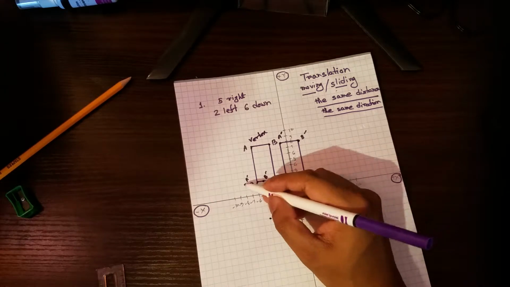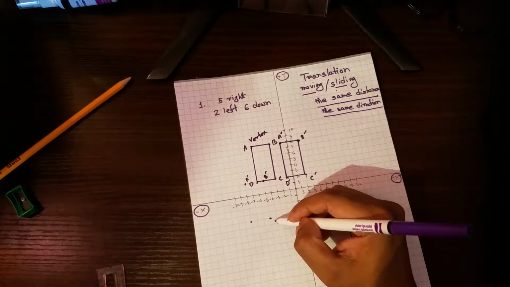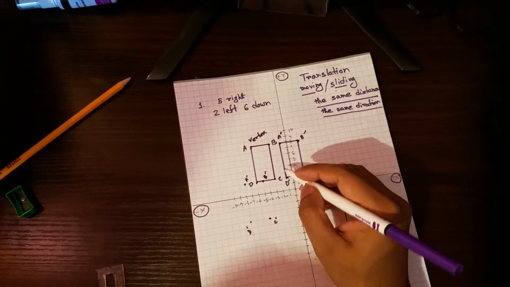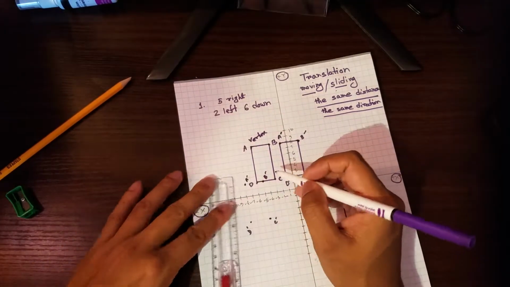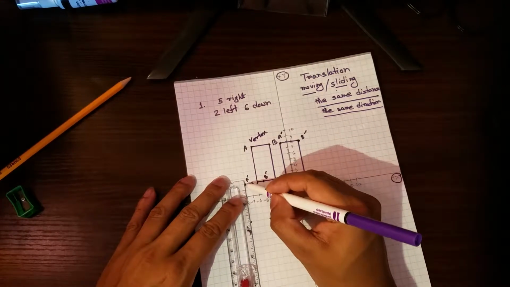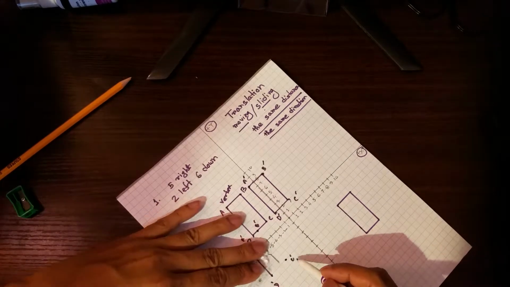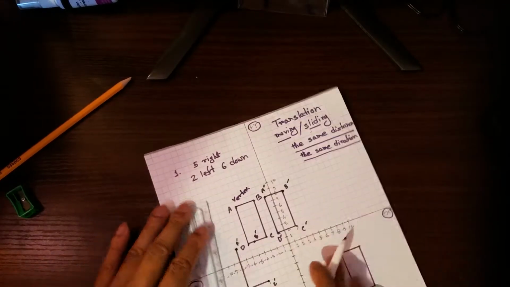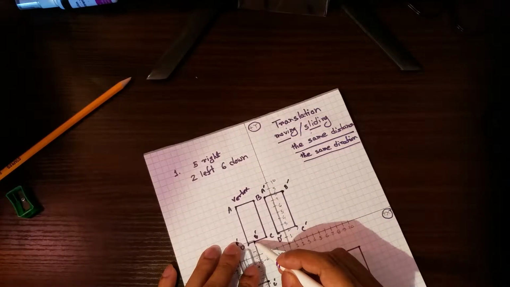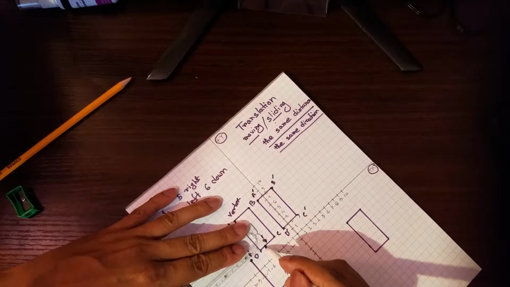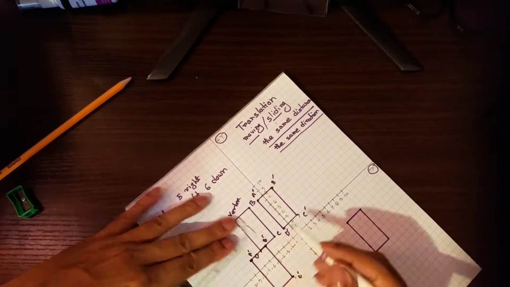You're here, and same for D, and you come here. So that's your C prime, that's your D prime. Once you have them, again you do the same, you connect them. So that's your new translated shape.